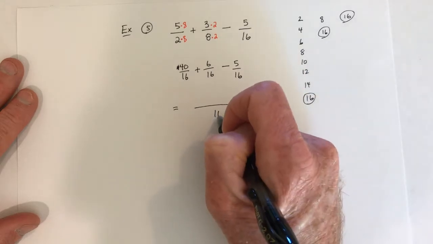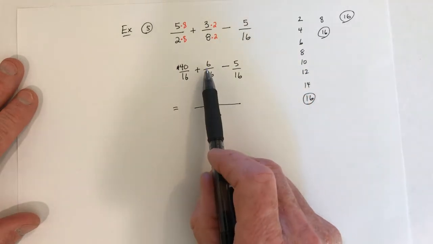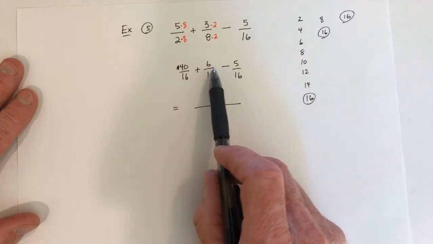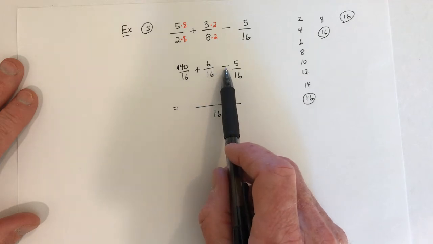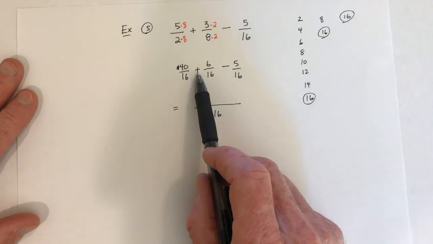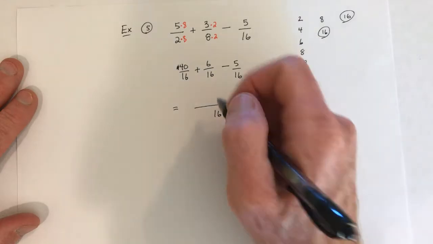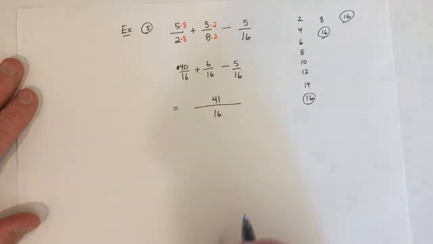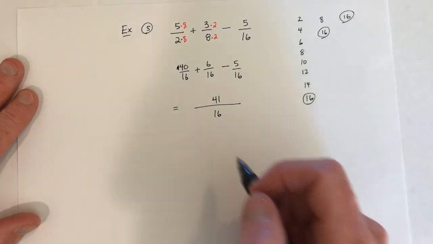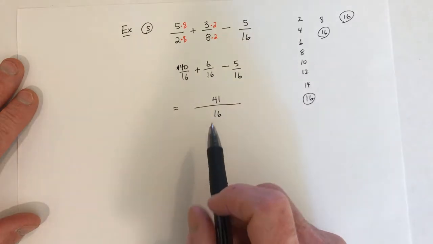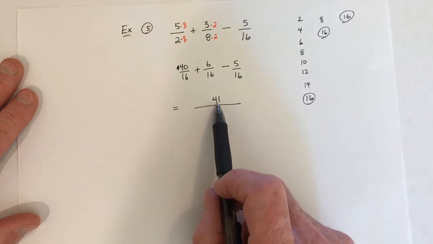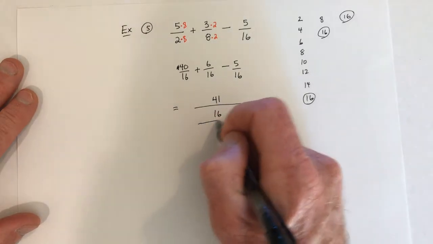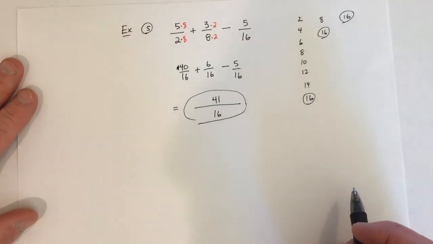So the common denominator is 16, and I would group these two together first. 6 minus 5 is a 1, and then add that 1 to 40 is going to be 41 over 16. Very similar to the last answer. Interesting. Again, 41 is prime, so that means that this can't be reduced, and number 5 is done.